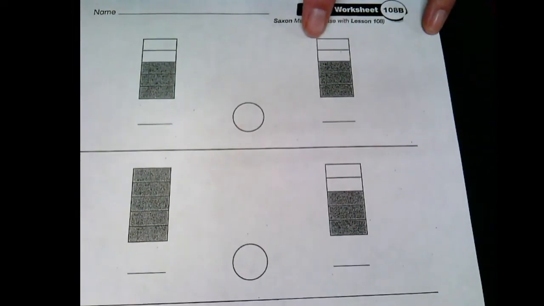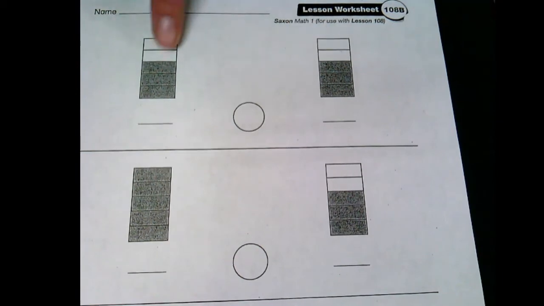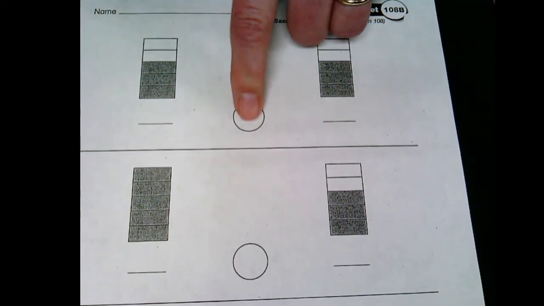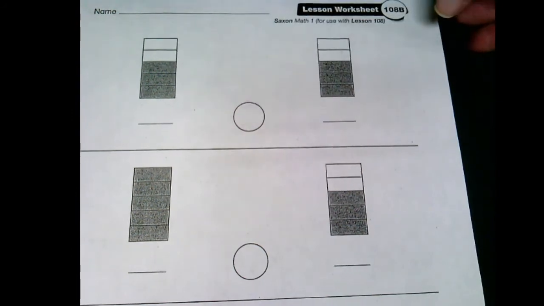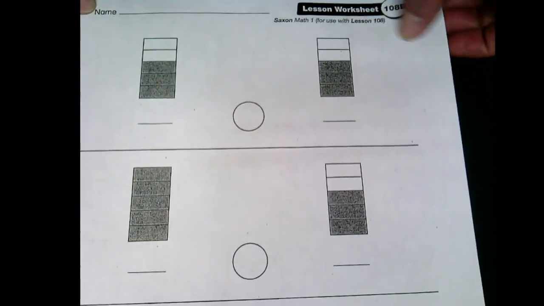On the back side, they have the towers colored in for you, and your job is to write the number for how many are colored in, and then write the correct symbol that will go in the middle. For this one, I'm going to do the bottom one with you, and then you'll do the top two. All right, so let's go to the very bottom.